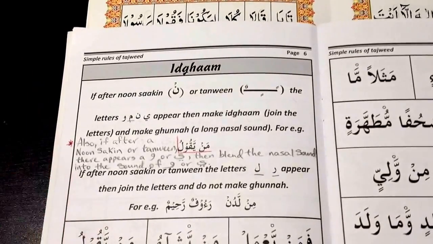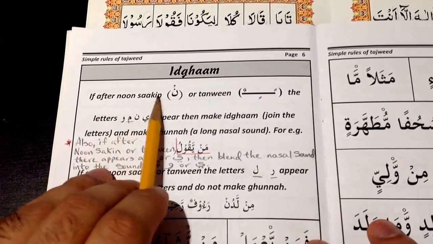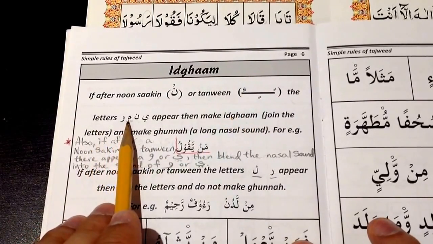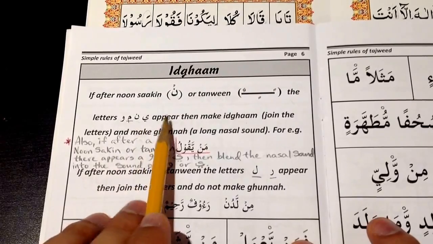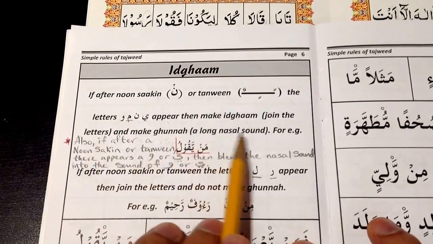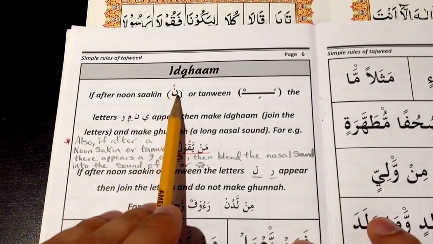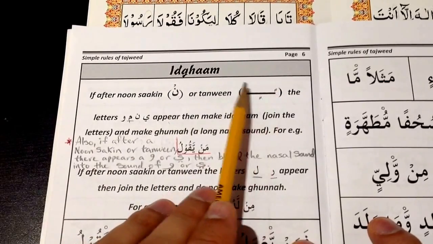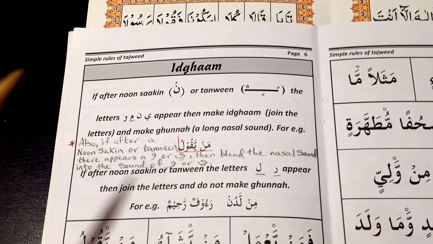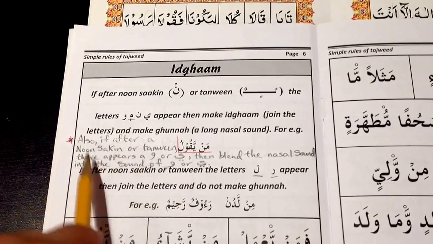Now, Idgham of Nun Sakin and Tanween is similar to Ikhfa, but it's a little bit different. If after Nun Sakin or Tanween, which is Do Zabar, Do Zer and Do Pesh, the letters Waw, Mim, Nun, Ya appear, then make Idgham, which is join the letters, and make Ghunna, a long nasal sound. So, if any of these four letters appear after Nun Sakin or Tanween, then you have to make idgham, meaning join the letters and make a long nasal sound.